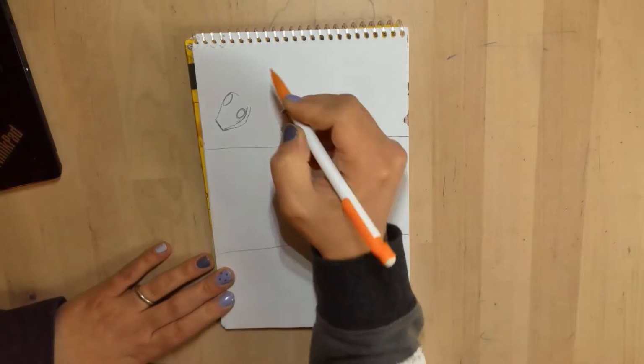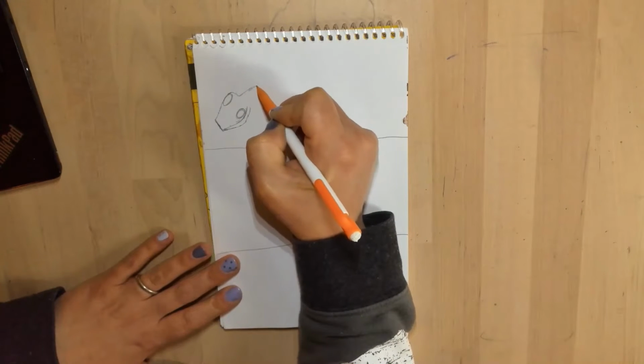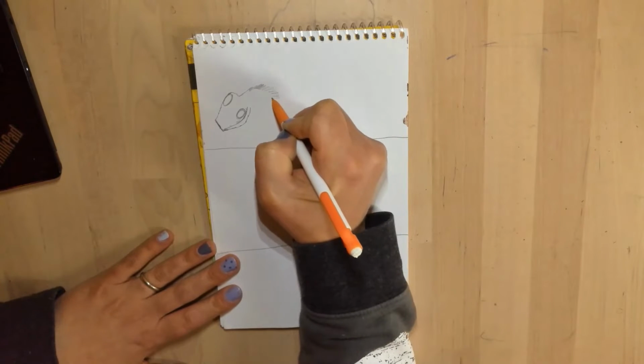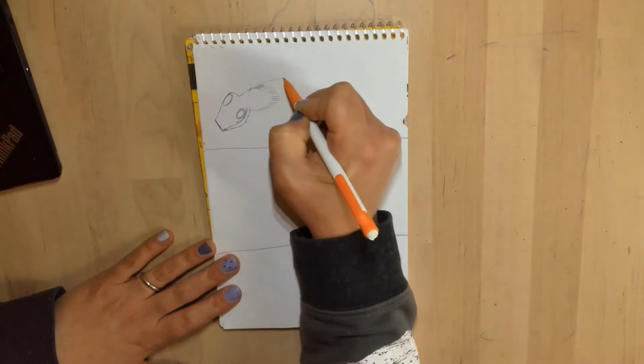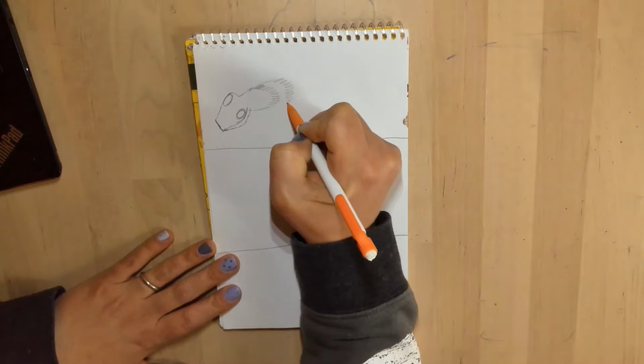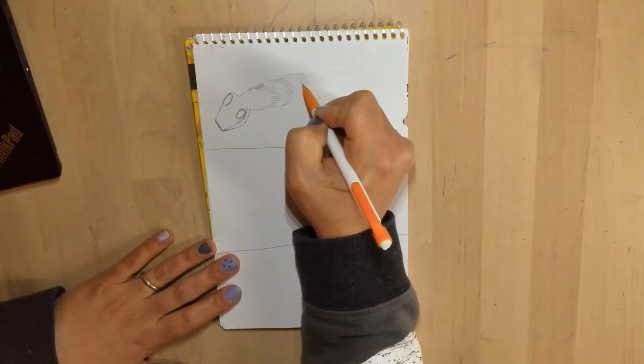There we go. And it's still going to have its long body, but I'm going to give it some fuzzy fur.